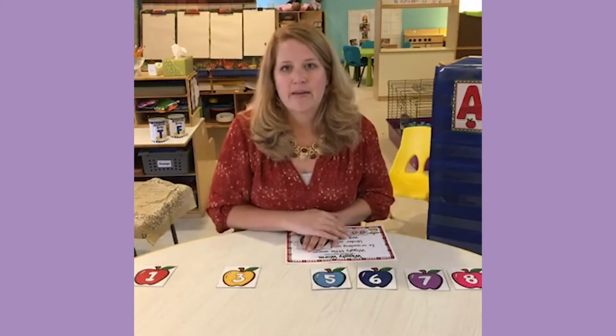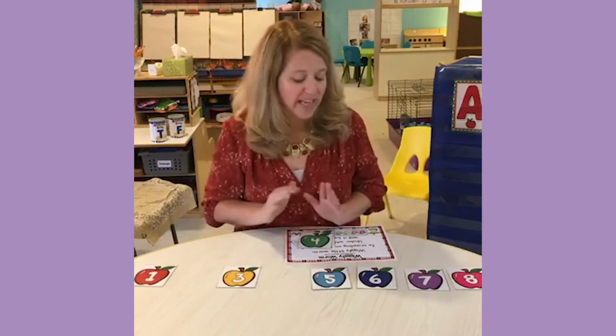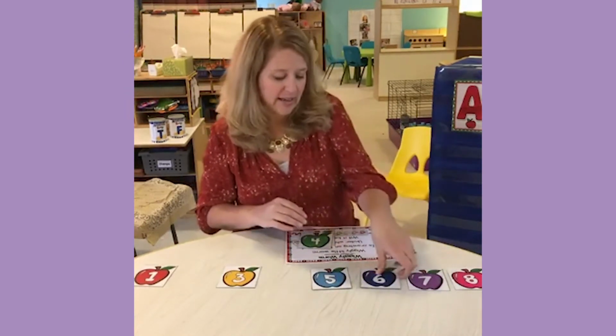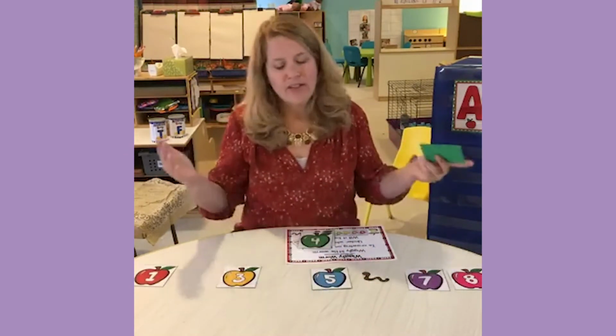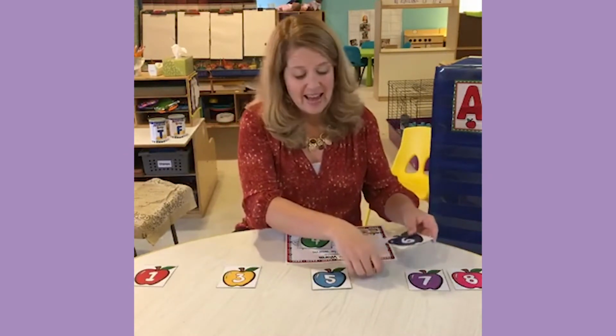No worm. And then little Sarah will say, I know, I want to guess blue number 6. And so when we open it up, there's the worm. And they all get so excited, we found the worm. And we just play that again.